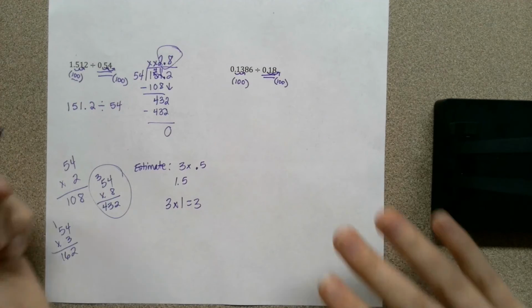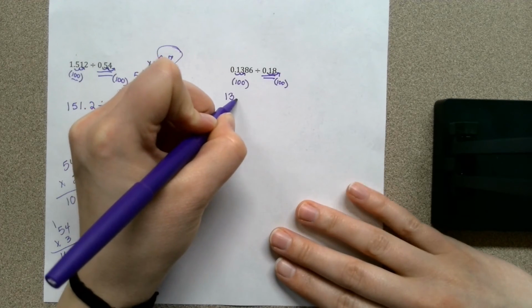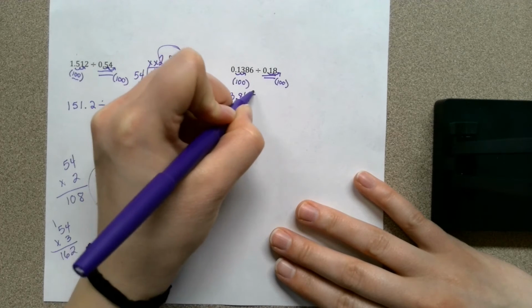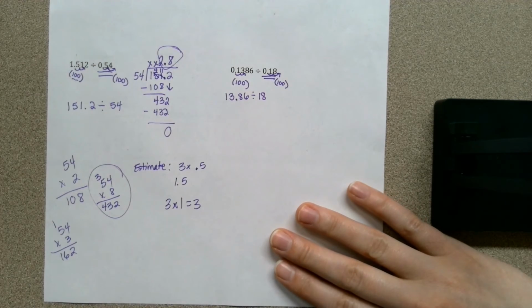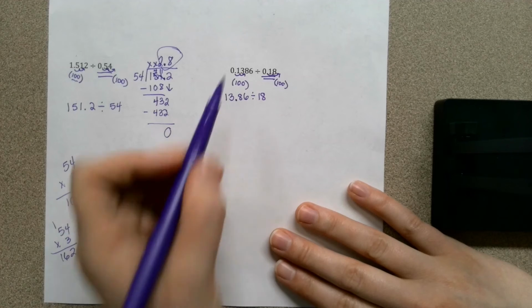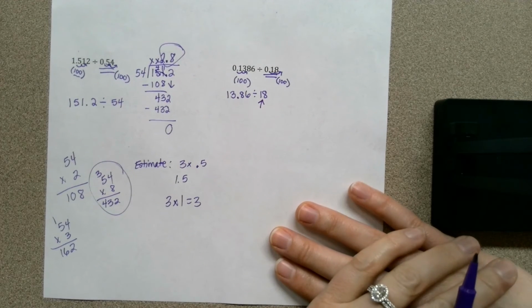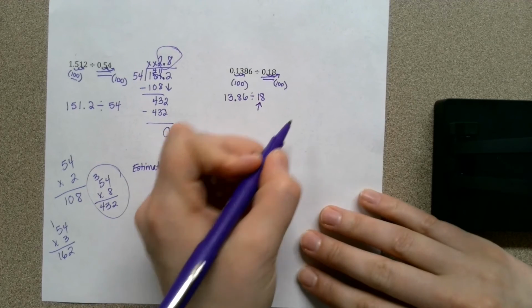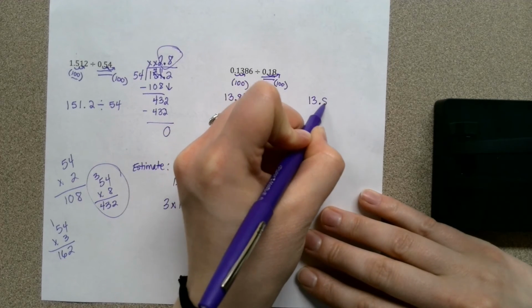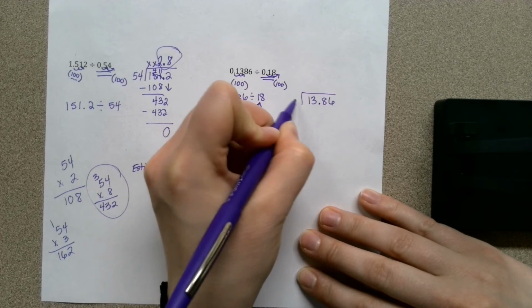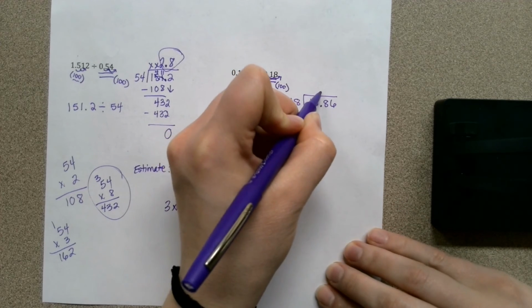That has to match. So our new problem, which will give us the same answer, should look like this. We move the decimal the same number of places, so there's no longer a decimal in our divisor. Then from there, we can divide, putting our decimal straight up.